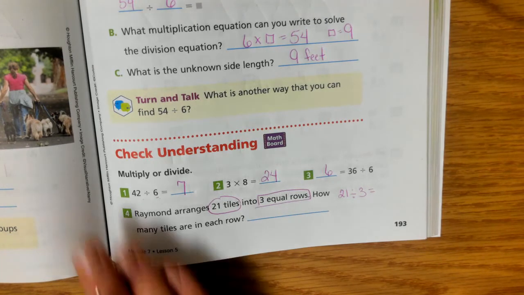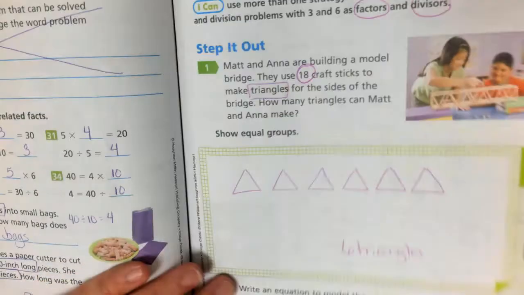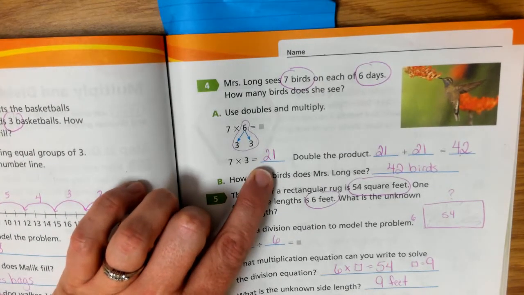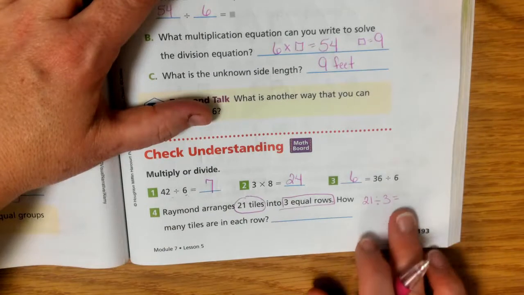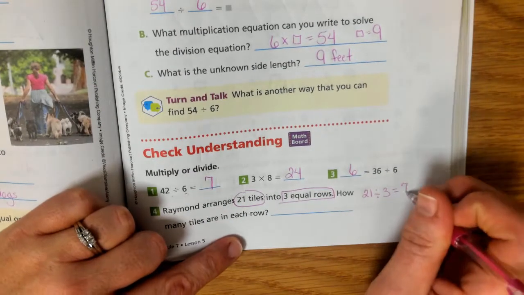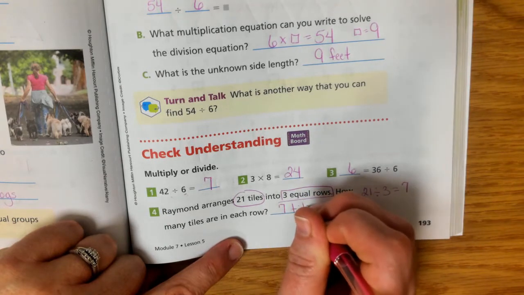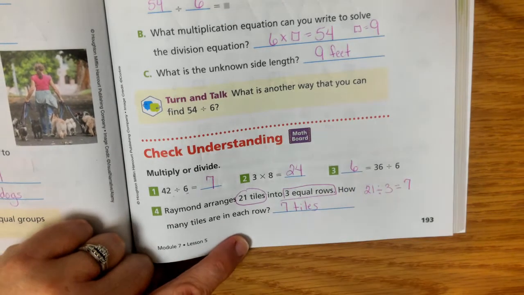21 divided by 3, which we did. Oh, we did right here. Look at 7 times 3 equals 21. So 21 divided by 3 must equal 7. So there are 7 tiles in each row.